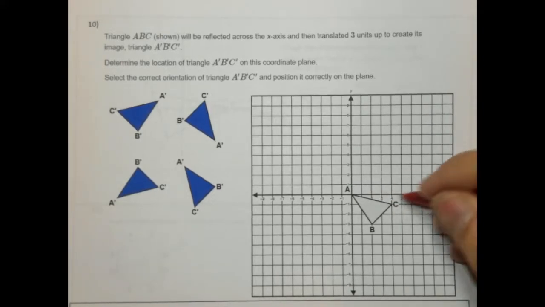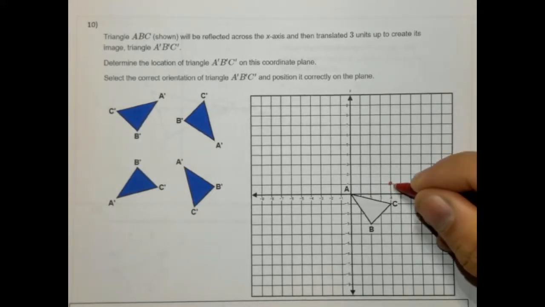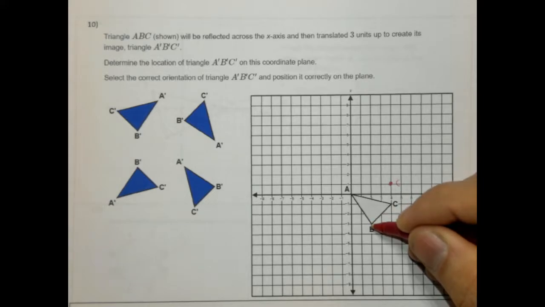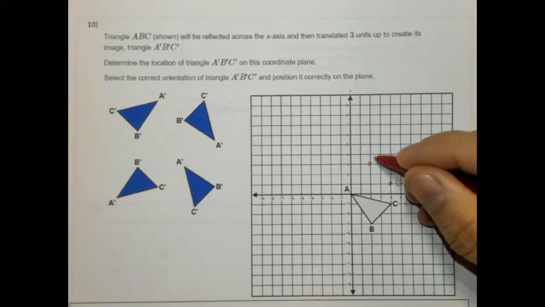So if we're reflecting over the x-axis, this is going to go up here. That's our C, and then B is going to become up here. B.